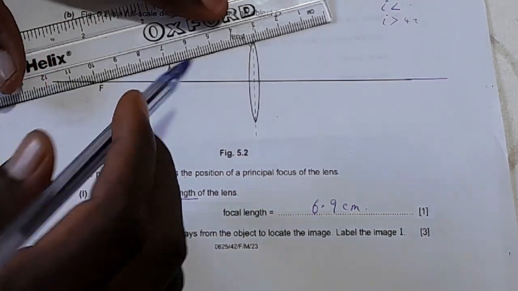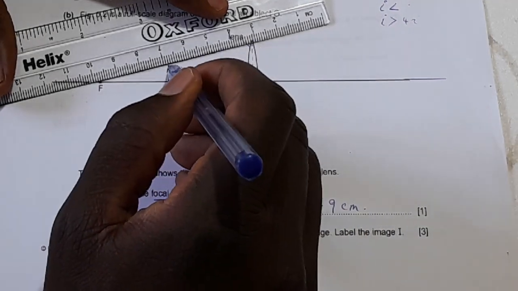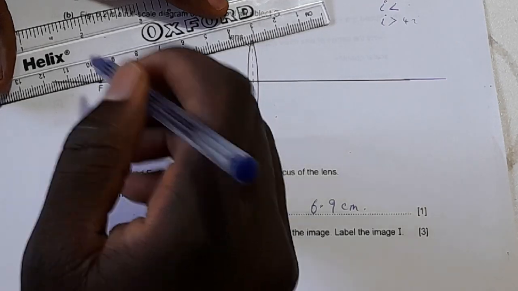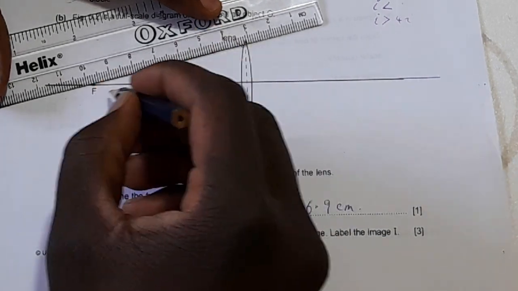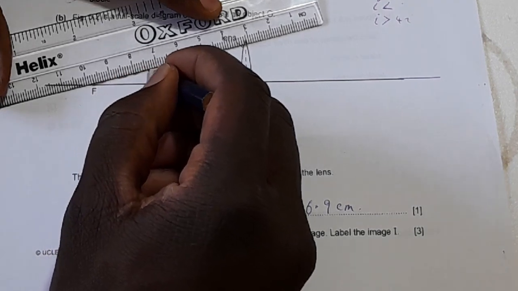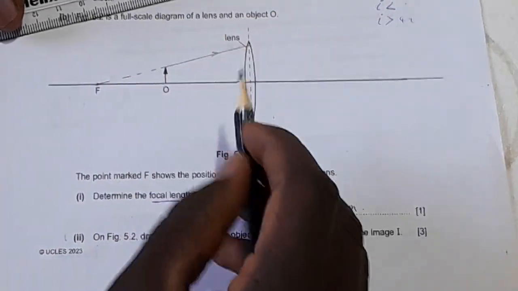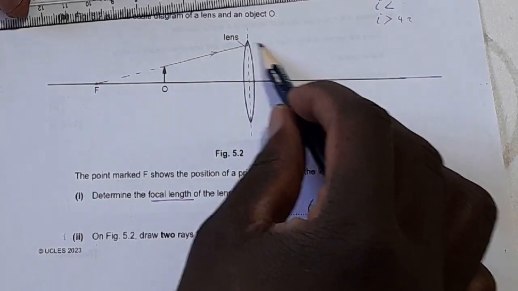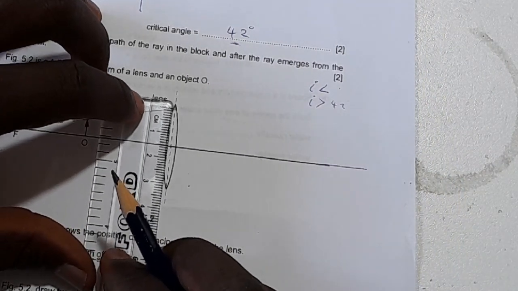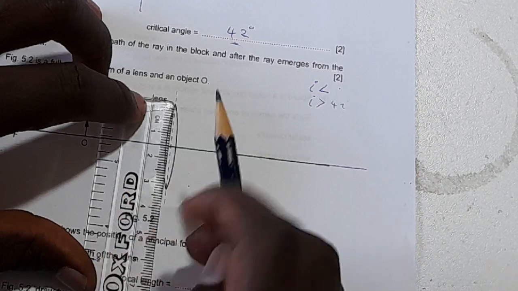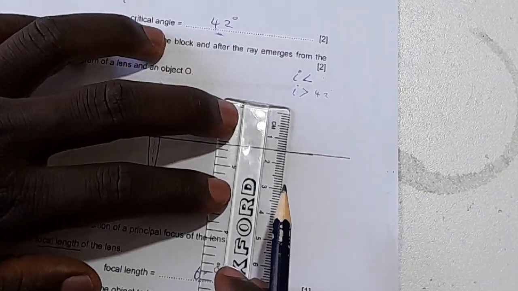So this ray of light, let's use the pencil. This ray of light appears to come from here and then passes through here. So this ray of light will be refracted by the lens such that it will be parallel to the principal axis. Just to confirm that it is parallel, let's measure that particular point. So that is 1.5. So we can measure 1.5 somewhere here.